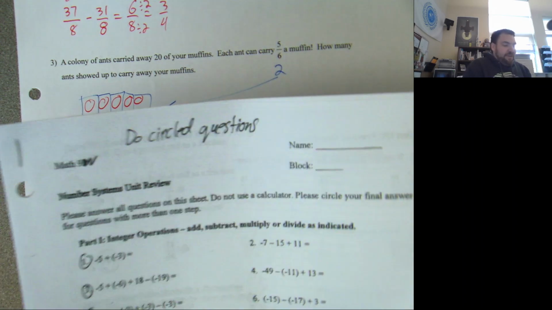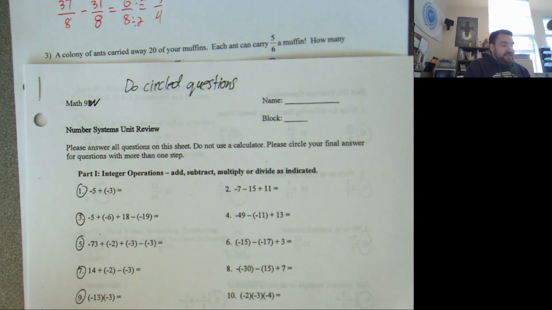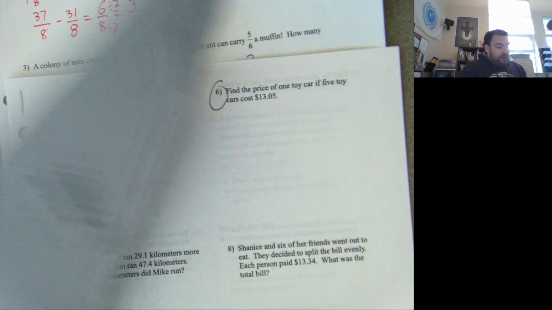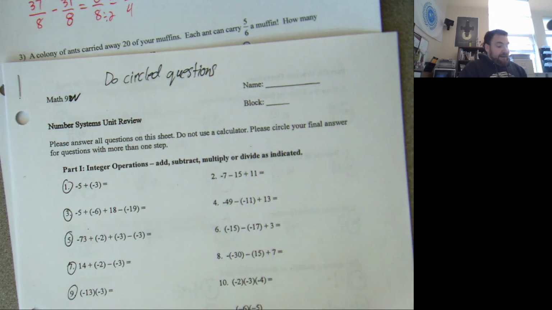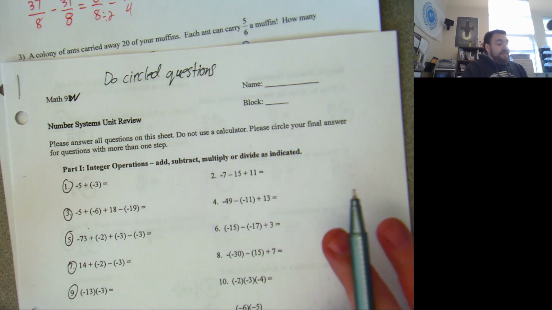I am going to hand out these, and then I've got to take some students down to the library. I said at the top, I want you to do the circled questions. So there's a lot more here than I require you to get done. If you finish the circled questions and want to continue practicing, by all means, continue.